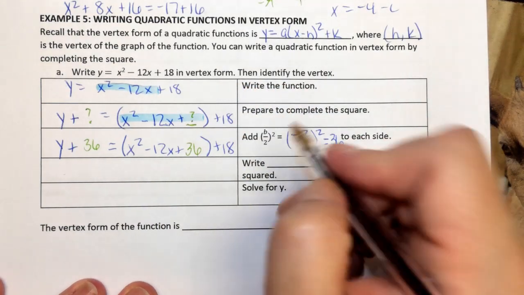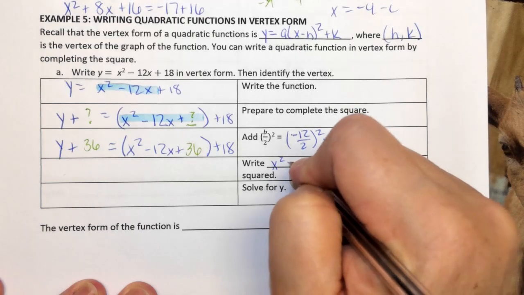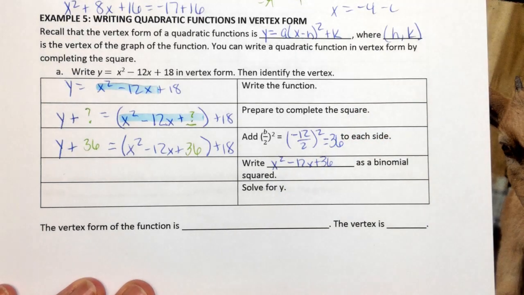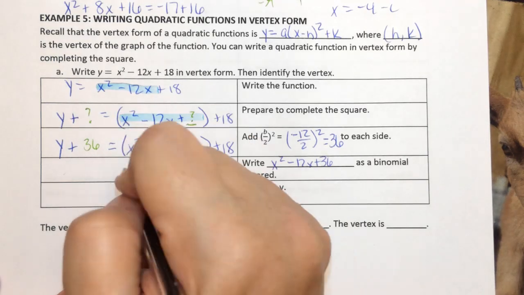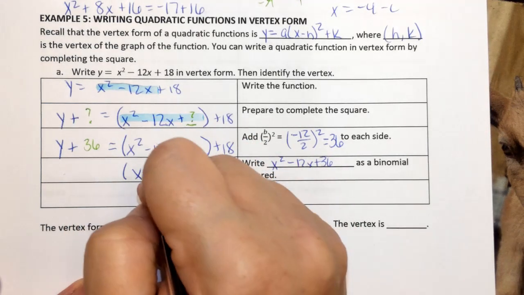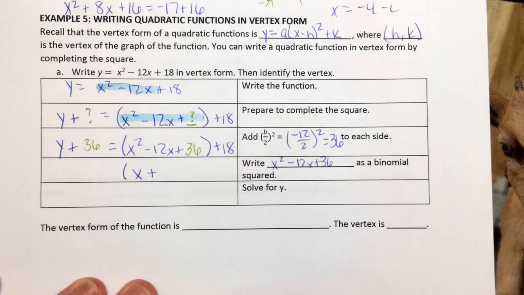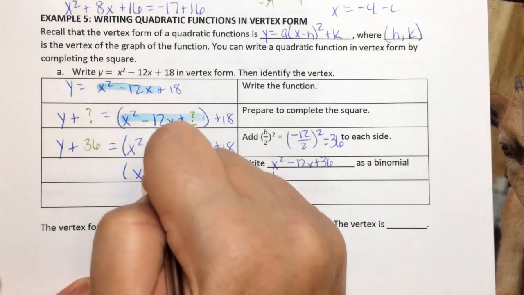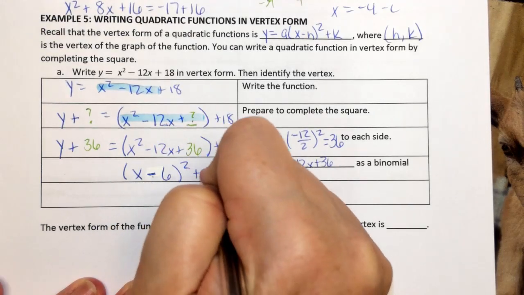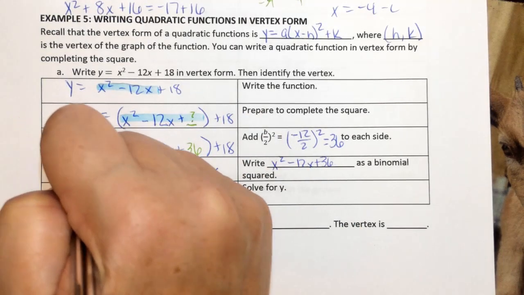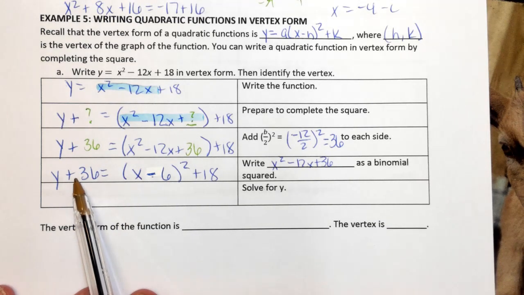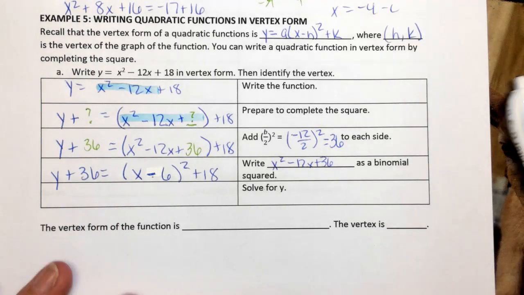So we are going to write just the x squared minus 12x plus 36 as a binomial squared. So just that part. All right, so that's what I'm going to do here. So we have x minus 6 squared plus 18. And then we still have y plus 36. Well, in order to be in vertex form, we can't have this 36. So what do you think we need to do? We're just going to solve for y by subtracting 36.